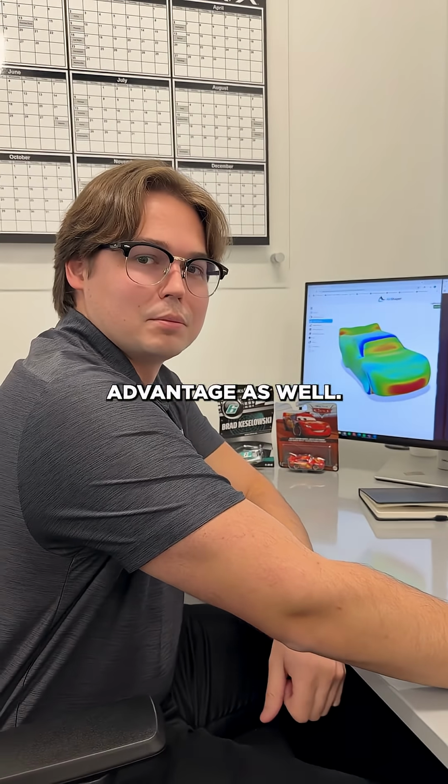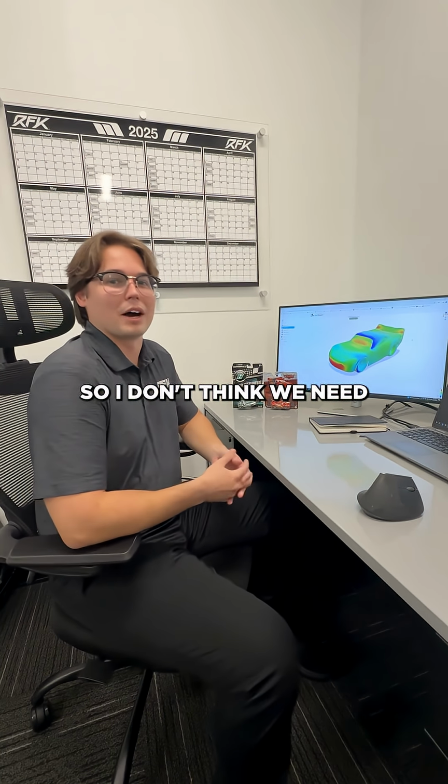Overall, I think it's a pretty good design. He did, in fact, win 7 Piston Cups, so I don't think we need to change anything here.